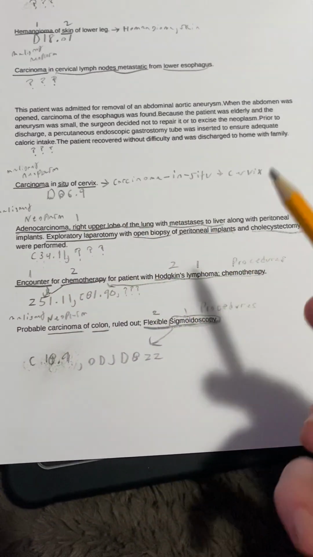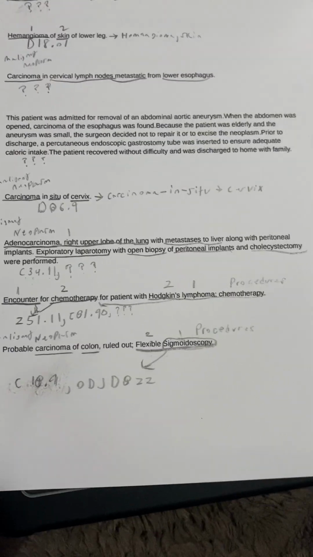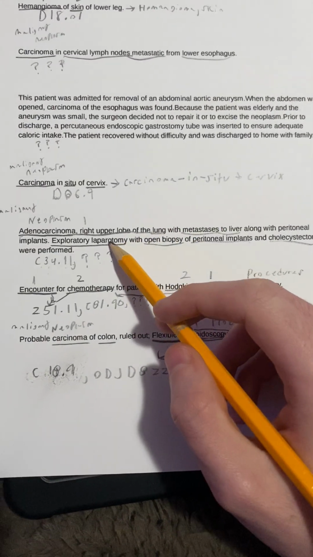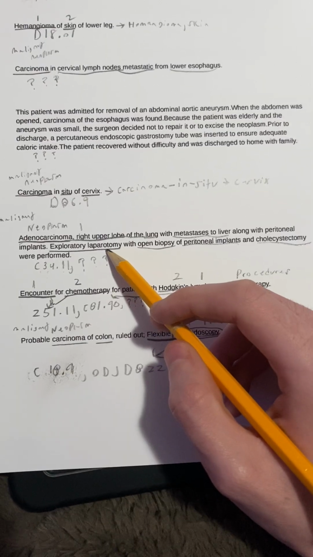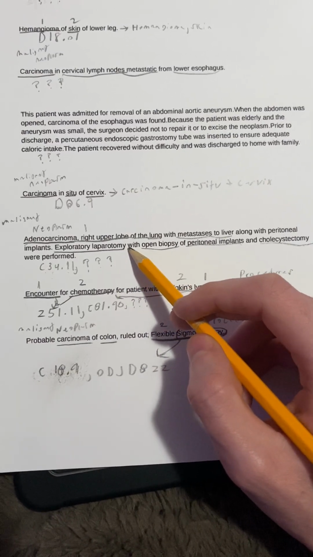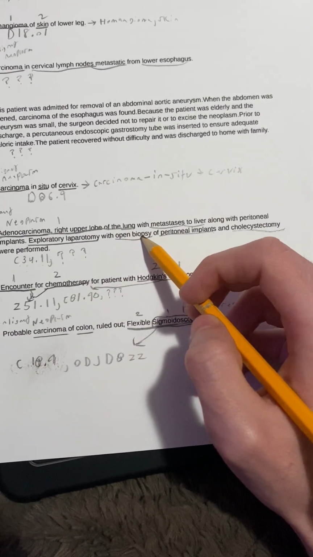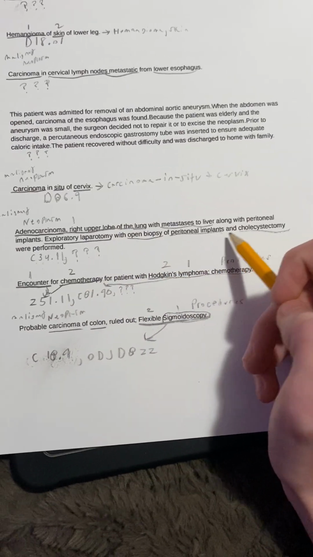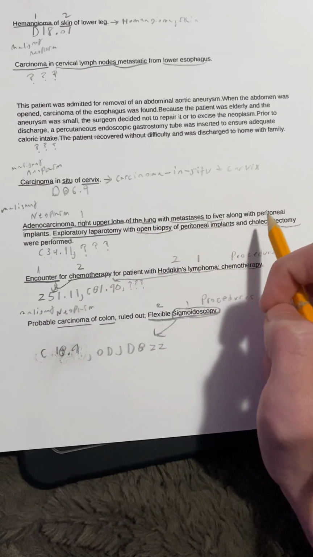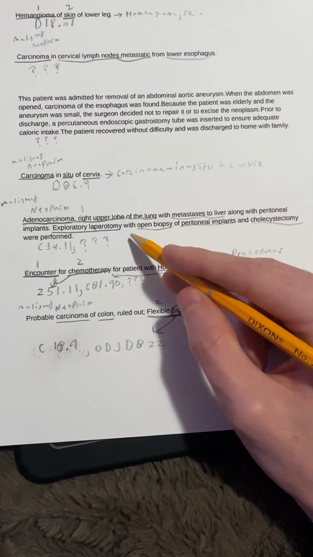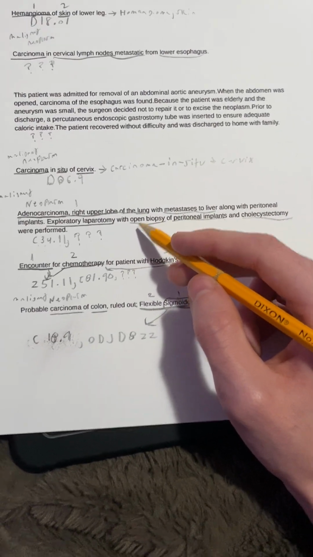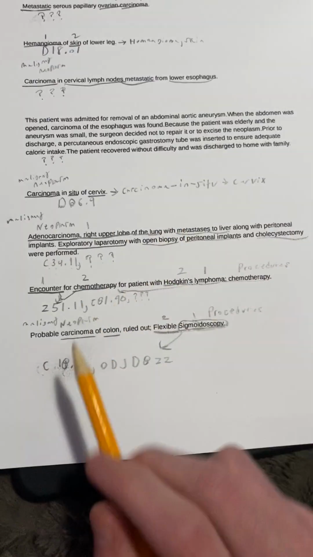And after that, it was procedural codes involving laparotomy, open biopsy, and then a cholecystostomy. I couldn't figure out how to code those through the procedurals tab.